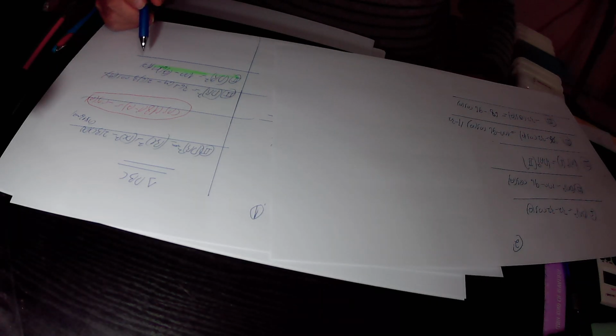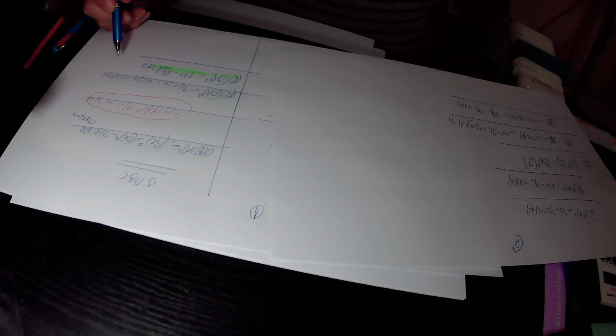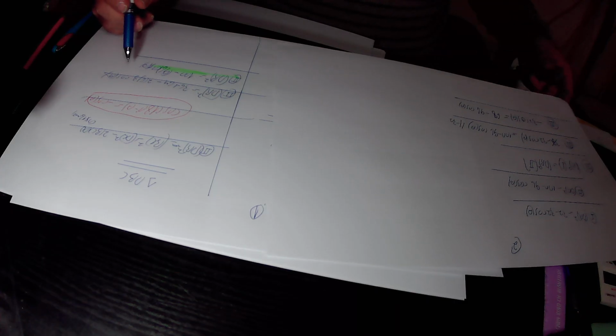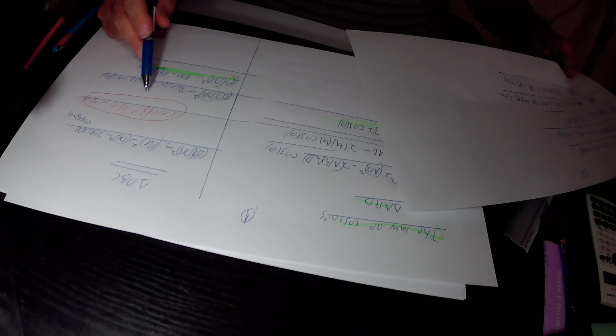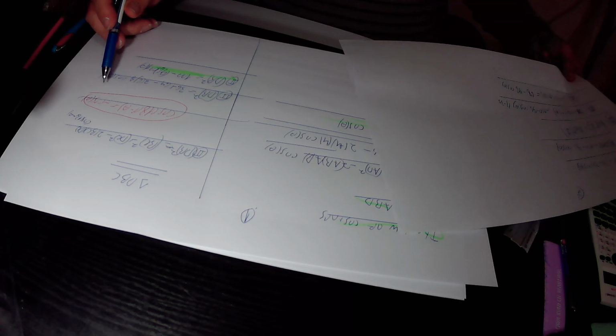Okay, here we have DB square equals 100 minus 96 times cosine theta, but we have the trigonometric identity that says that cosine 180 degrees minus theta equals minus cosine theta.